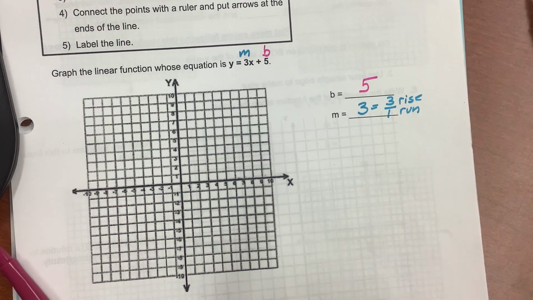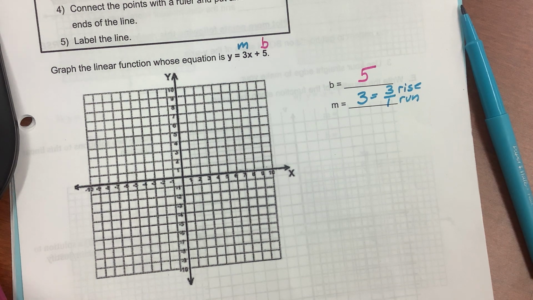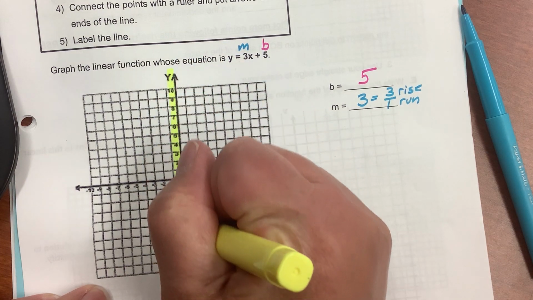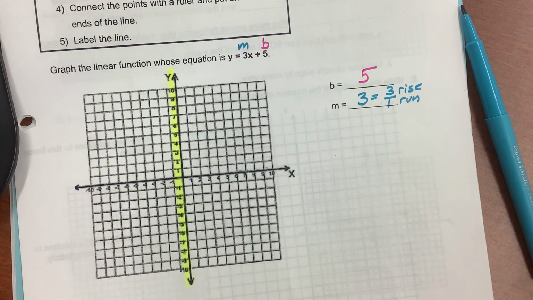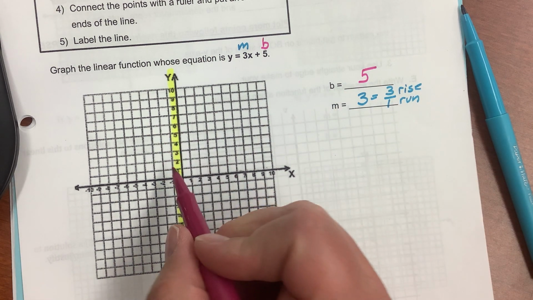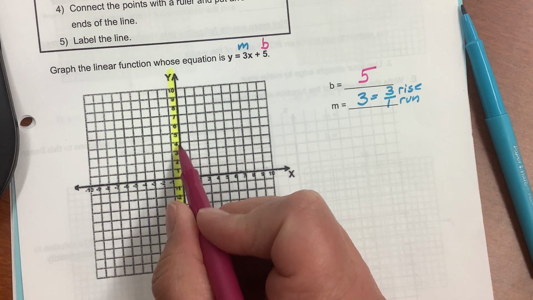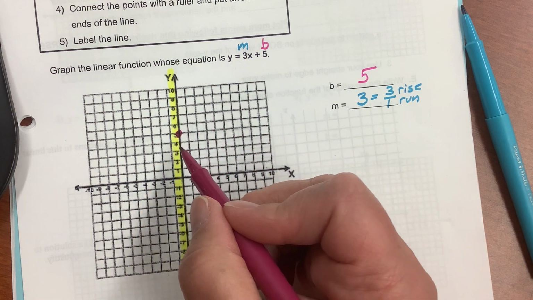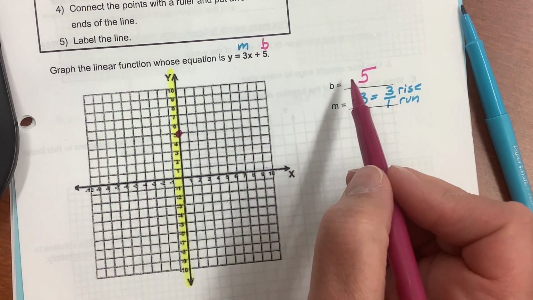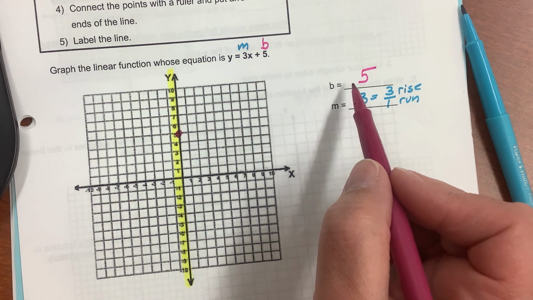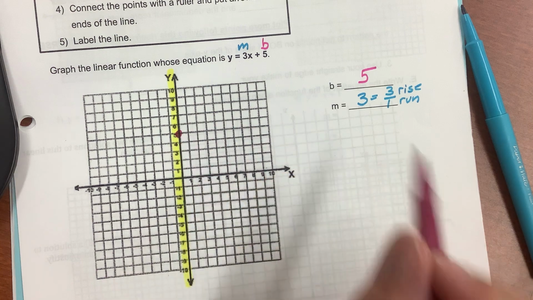So now I'm going to take my nice yellow highlighter and I'm going to highlight the y. There's my yellow line at y. And now I take the y-intercept, the 5, and I'm going to go up 1, 2, 3, 4, 5. My y-intercept is at 5. Some people like to say, oh, b equals 5, begin at 5. So I'm going to begin at 5.